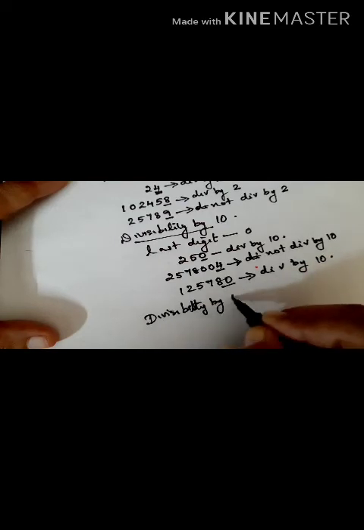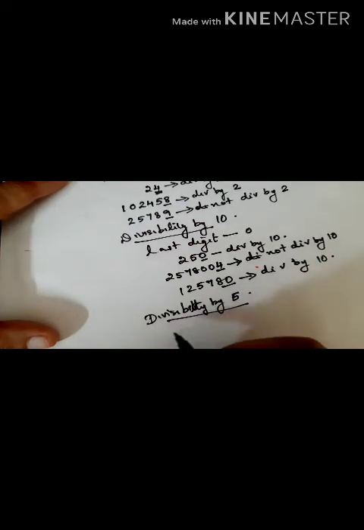Okay. Now, next is divisibility by 5. For this, the last digit must be 5 or 0. Okay. The given number, see 250. The last number is 0, isn't it? So it is divisible by 5. It is divisible by 10 also, because if the last number is 0, it will be divisible by 10.